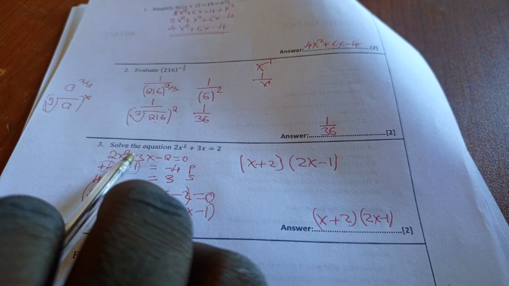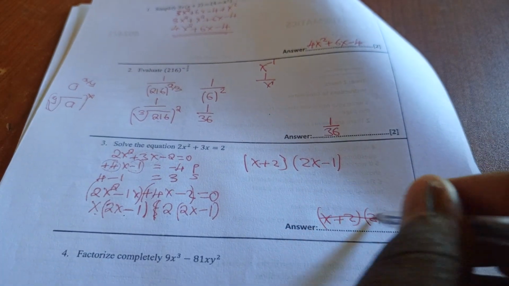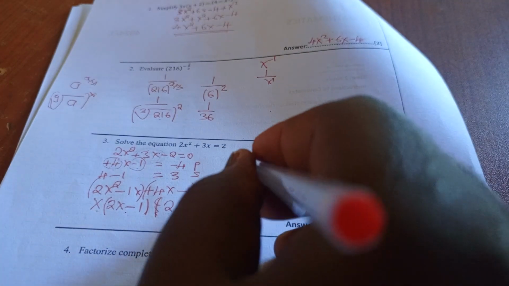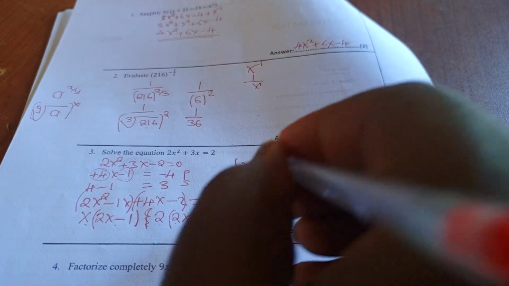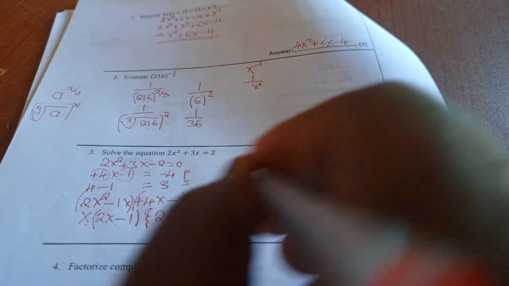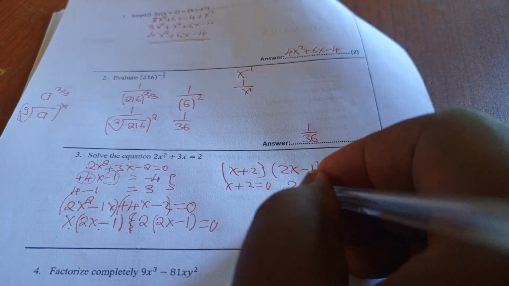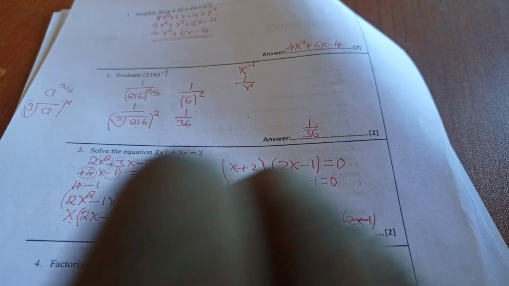Remember, I've forgotten, they said solve the equation. So this is not a final answer, I made a mistake, unless they say factorize. So from here we need to say x plus 2 equals 0. Remember there's a 0 here, equal to 0. So we need to solve the equation. Then again 2x minus 1 equals 0.